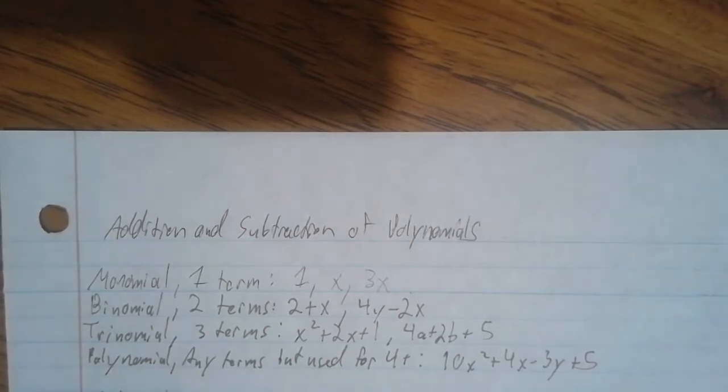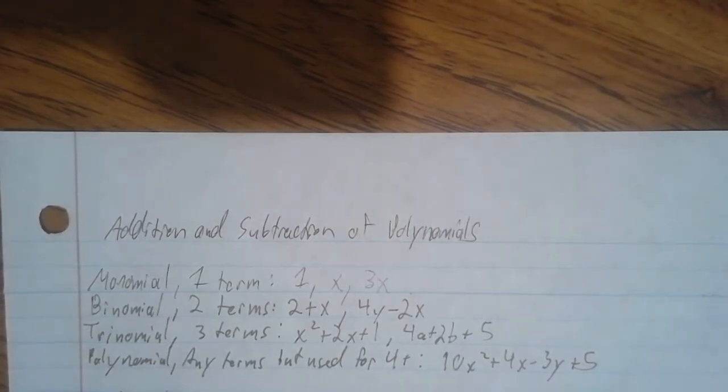Alright, welcome to a video on the addition and subtraction of polynomials. So we are going to essentially just be combining like terms this entire time. It's not too much more difficult than regular order of operations. It's just we've added in variables and you've got to classify variables based on their exponent. So first, let's just go over some terminology.